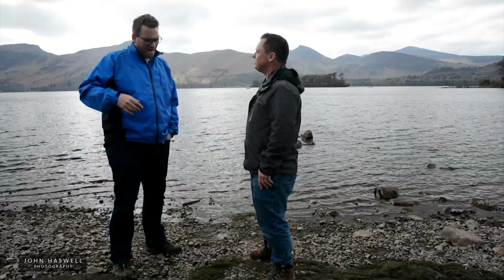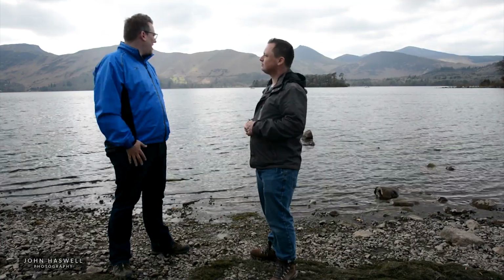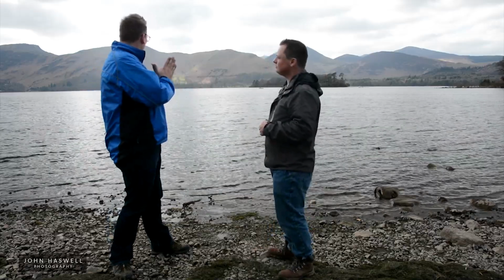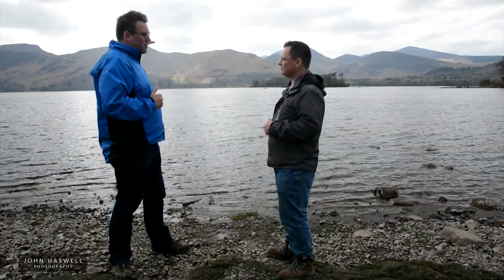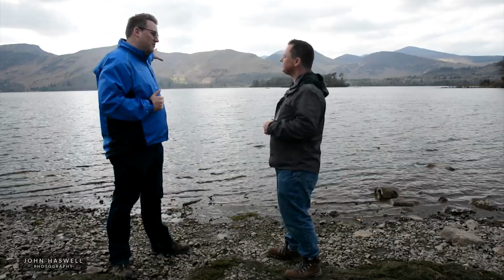So Chris, how do you think that went? I think it went okay, Johnny. I think it was quite difficult. The conditions today are not what I'm used to shooting in. The sun's quite bright, quite a contrasty scene. I went for a composition that kind of used the rocks in the foreground here and the main outline of Cat Bells in the distance.